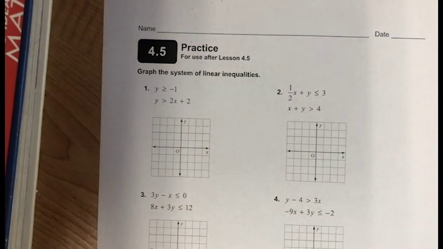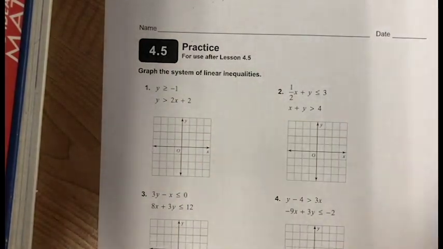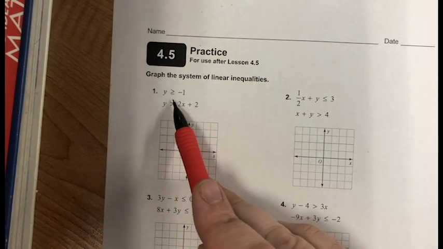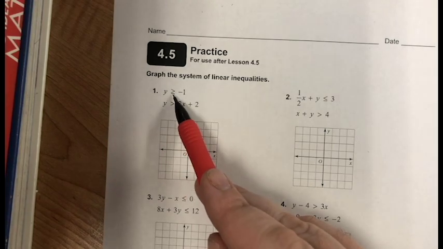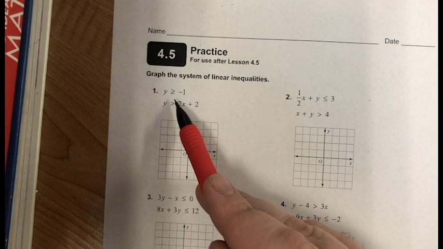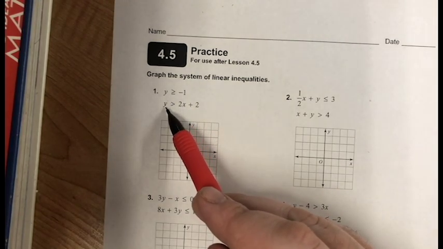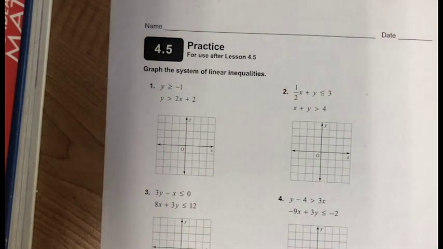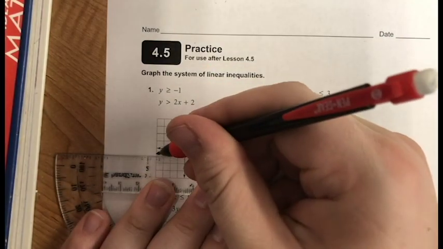So your job, just like we did in Chapter 3, is we're just going to graph this. That's the first thing I want to do. So we're going to graph this first one. It says y is greater than or equal to negative 1. So right off the bat, I realize that this is going to be a solid line because it says equal to in it. So I'm going to draw a solid line. And also because I know the rules when it comes to graphing lines, that this is just y is greater than or equal to negative 1, I'm actually going to create a horizontal line at negative 1. So let's do that.